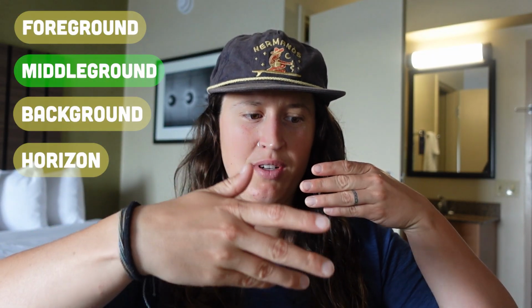Things at the front are called the foreground, things near the back are called the background, and things in the middle, right here, are called the middle ground, the center. So I'm going to choose middle ground. And I'm correct. Objects in the center are in the middle ground.